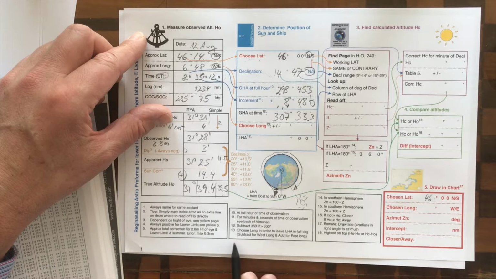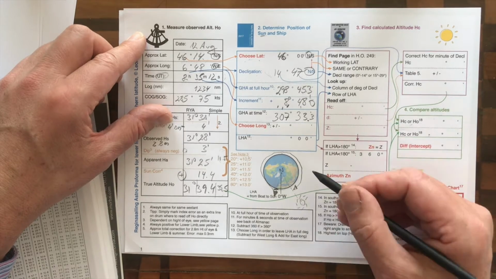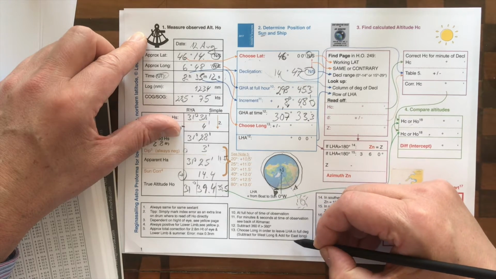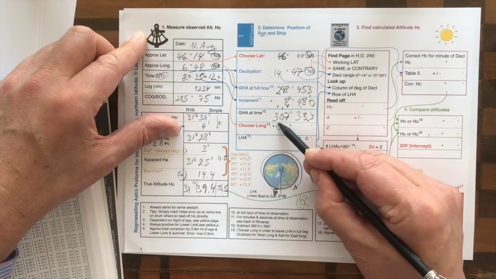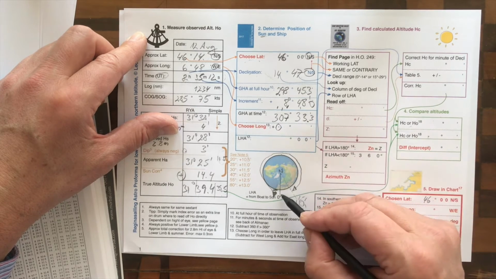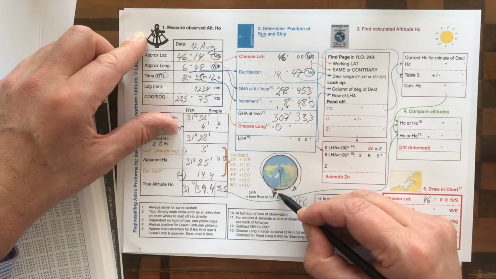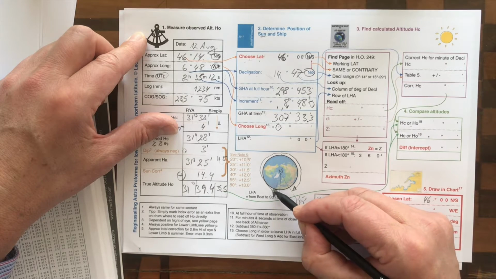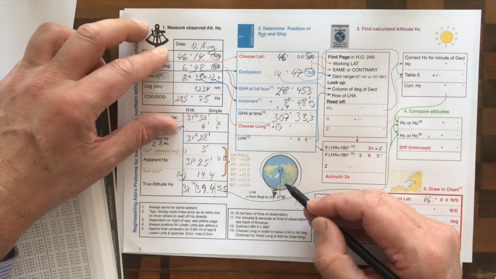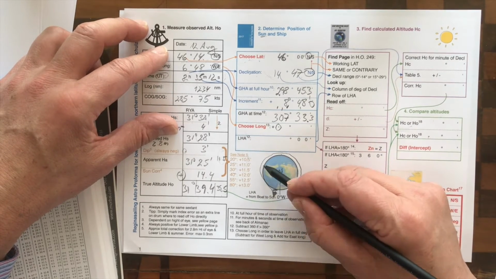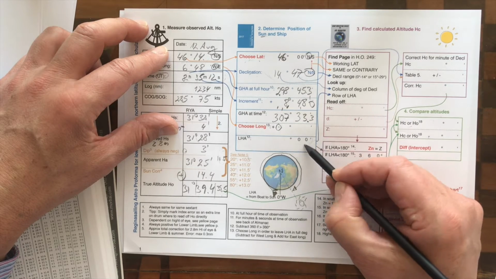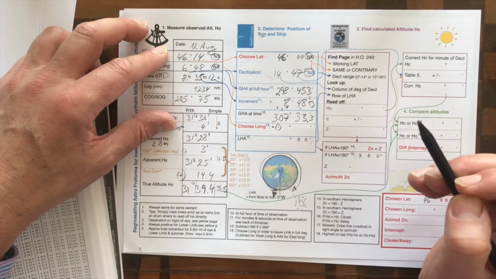But if you don't really remember this, or you want to understand it, you can do this little drawing, and then you see that you have to subtract your own longitude from the Greenwich hour angle. Because your own longitude is this part, and that's what you have to subtract in order to get the local hour angle, which is from boat to sun.